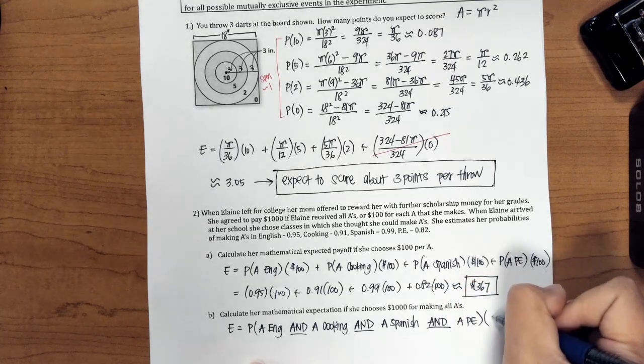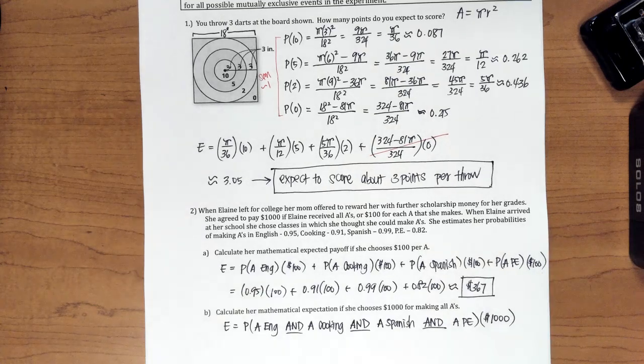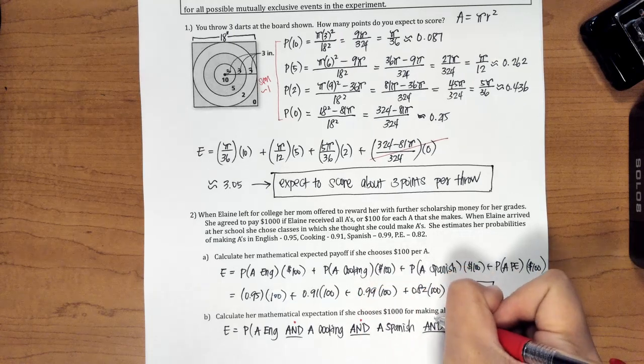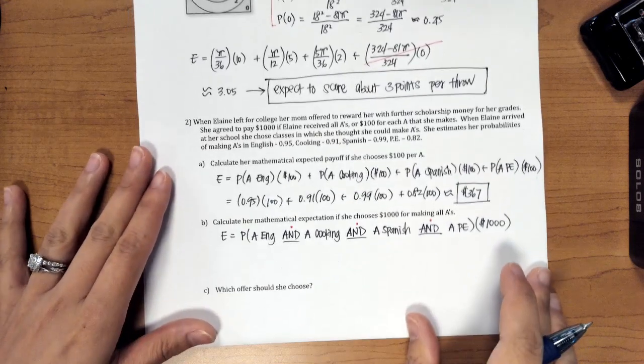And we have to take all of that, multiply by 1,000, right? So we have to figure out all of these probabilities, and the word and, hopefully you remember, means multiply. So we're going to multiply those probabilities and then times 1,000.